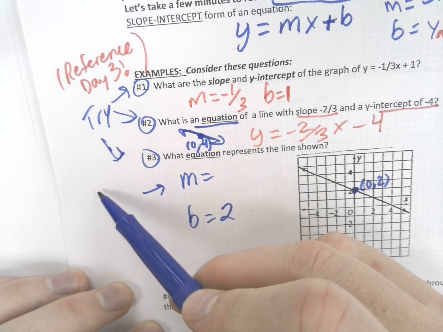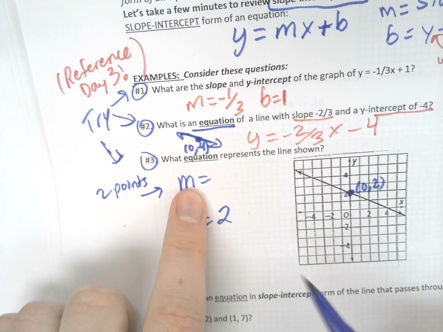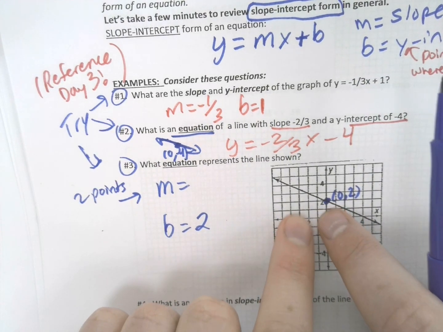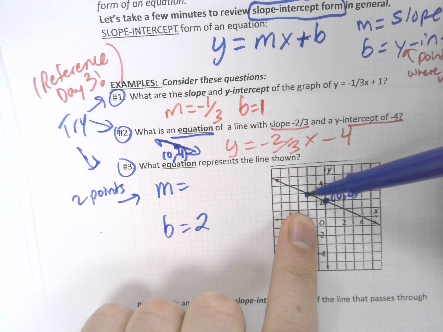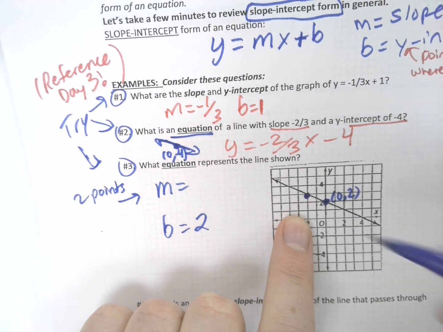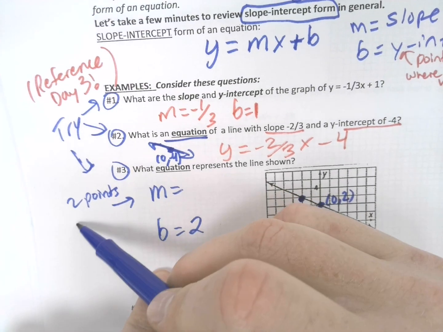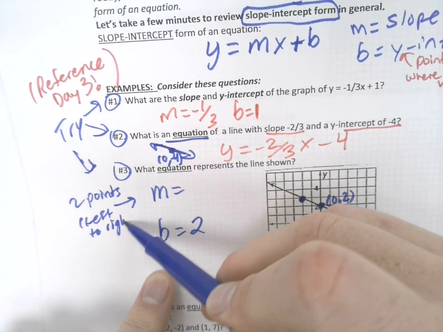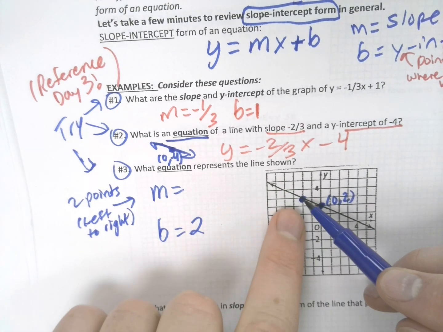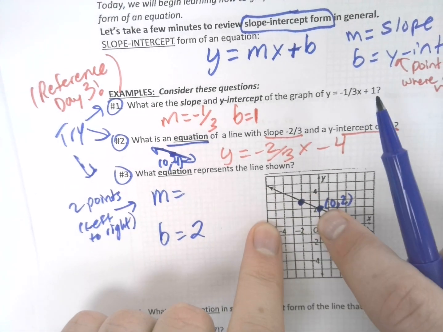Now for our slope, we need 2 points. We need 2 points to get the slope. There's 1 point. And let's look for another, boom, right there. Hits perfectly at that dot. So from here to here, remember, we go left to right. We go down. And what I mean is we go left point to right point.